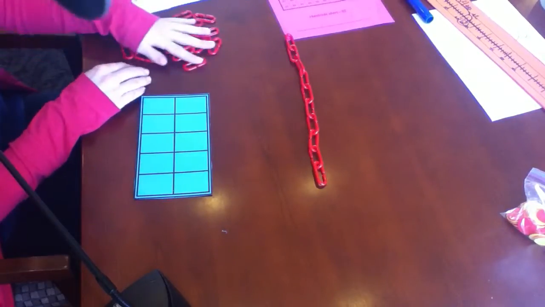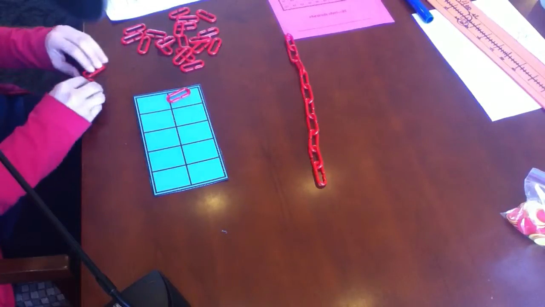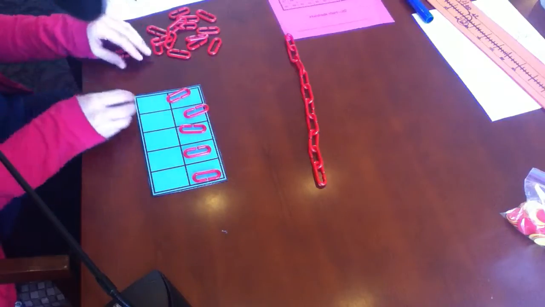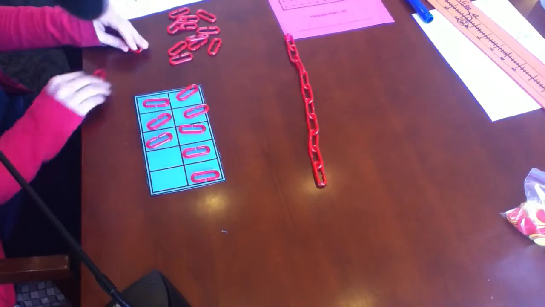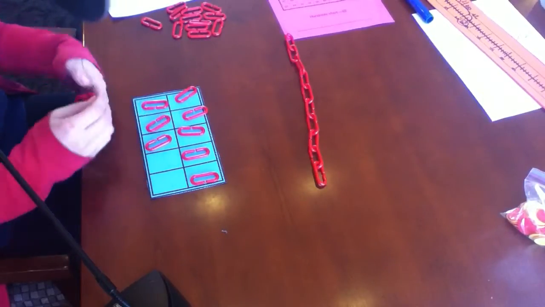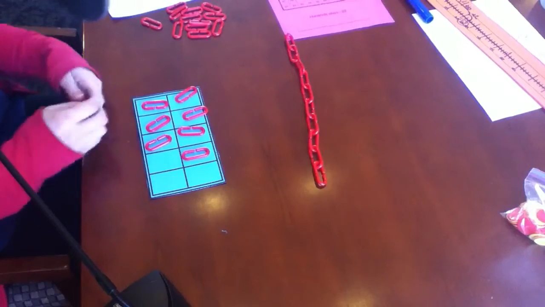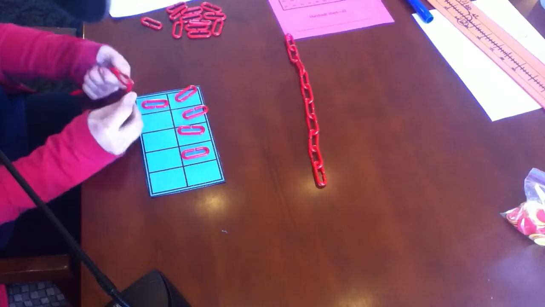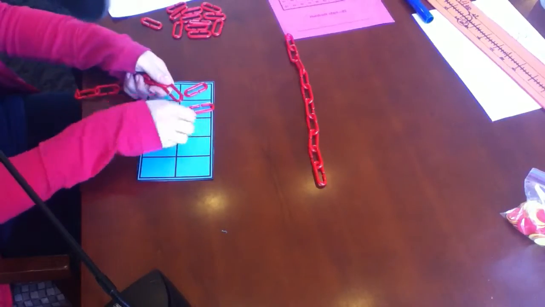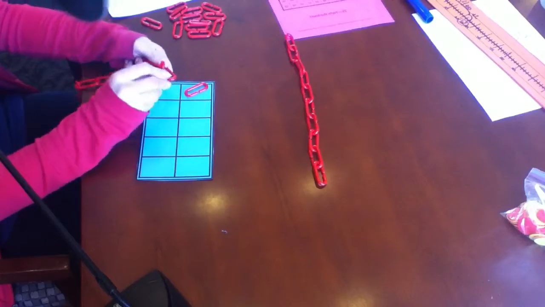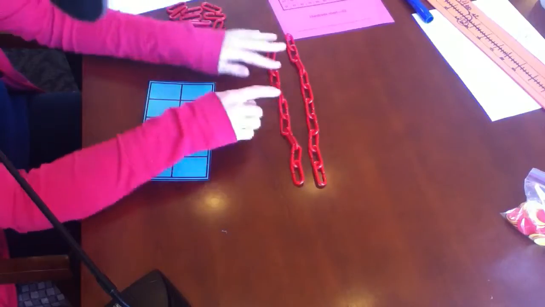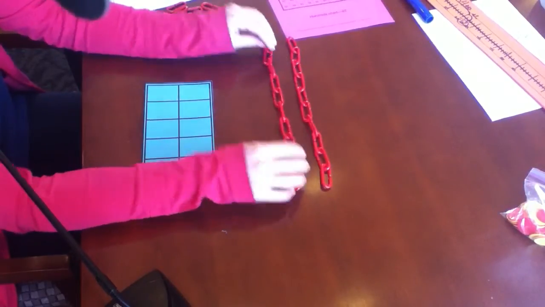So we're going to do that again because we still have a lot of chain links left. So we're just going to measure it out again on our tens frame. There's 5, 6, 7, 8, 9, and 10. So here's our 10, and now we're going to link them all together. We're making us another chain. So now we have 2 chains, and we know that these both represent 10.